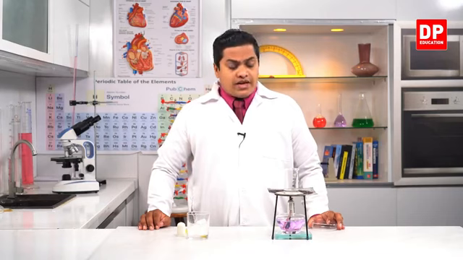Or in normal terms we refer to it as melting. So here we have melted solid wax into liquid wax, and ice also we have melted into liquid water.